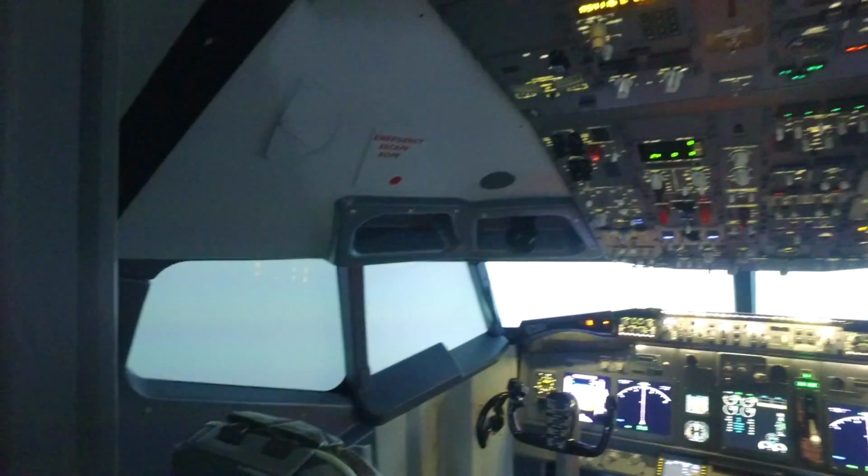So, it's a new camera, so bear with me, it does rotate, it's pretty fancy. And then what we'll do is we'll just have a bit of a look around. I'll just rotate it this way again, just to get the good view.